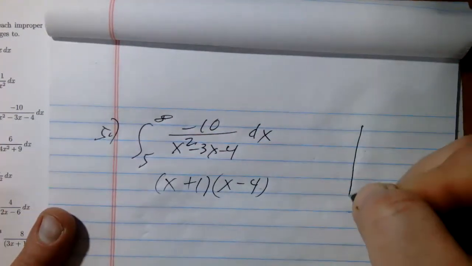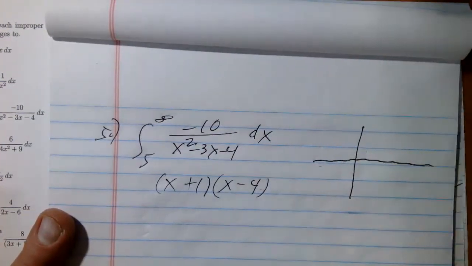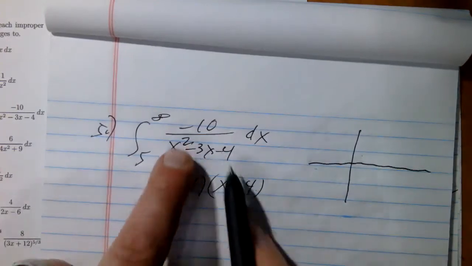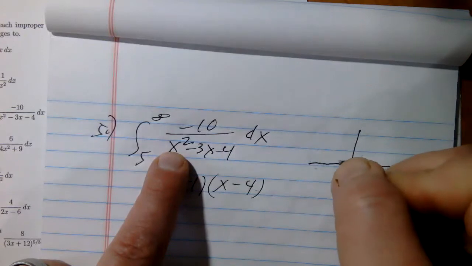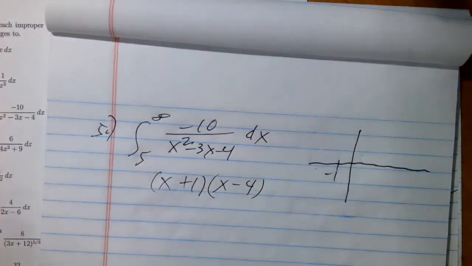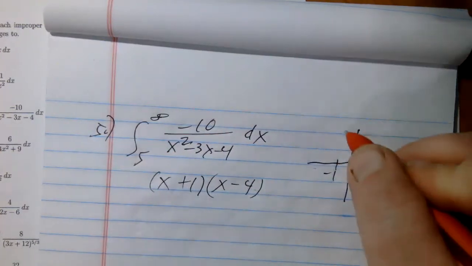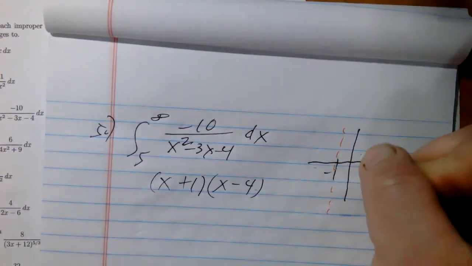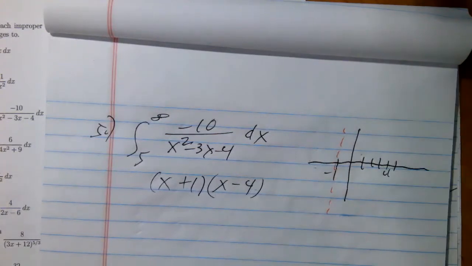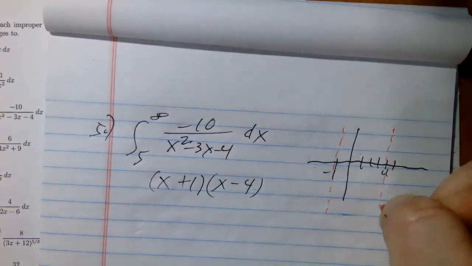Doing this, I probably should be a little more diligent, because what is this telling me? When I factor the bottom, that means negative 1 would make my denominator 0. So over here at negative 1, the graph would indeed have a vertical asymptote there. And also at 4, there would be another vertical asymptote, right?